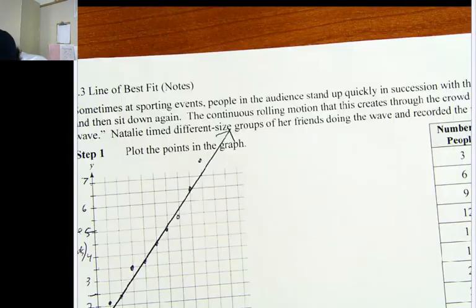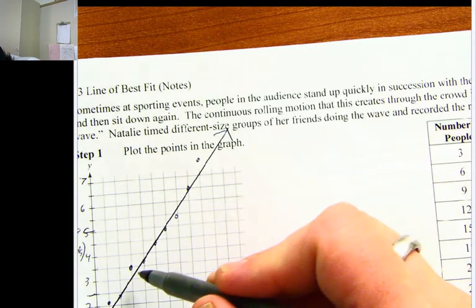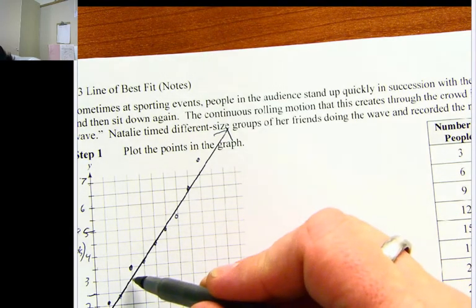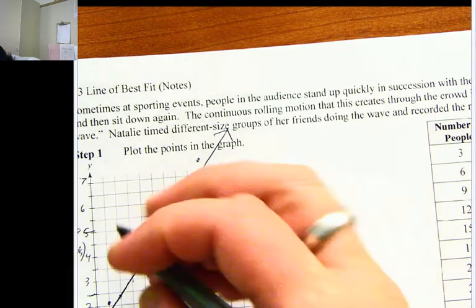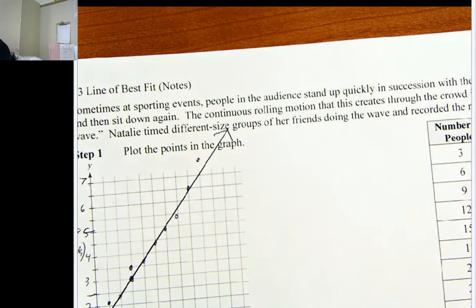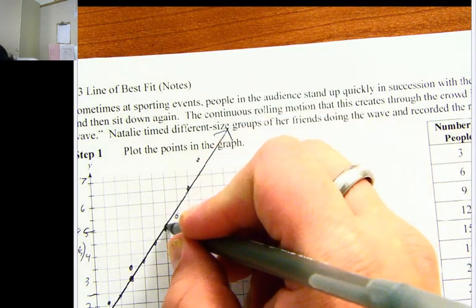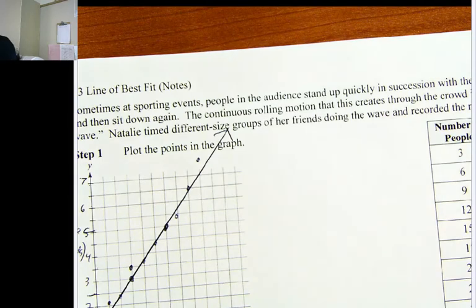It'll be easiest if we find a couple points that go through nice, happy intersection points. Right here, my graph is passing right through 9, 3. And also right here, it looks like it's passing through 18, 5.